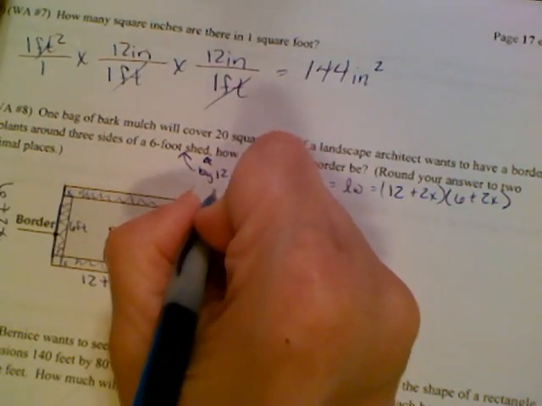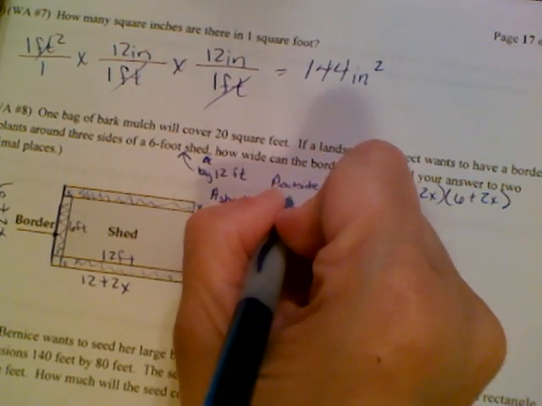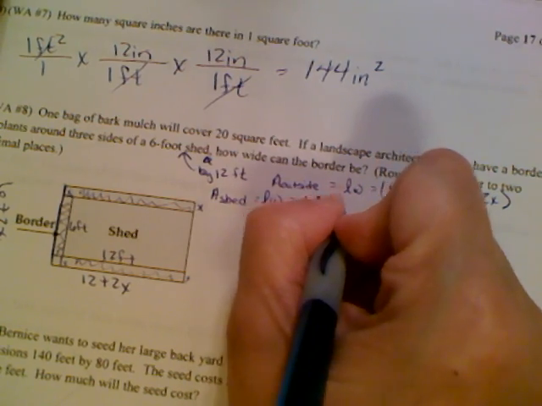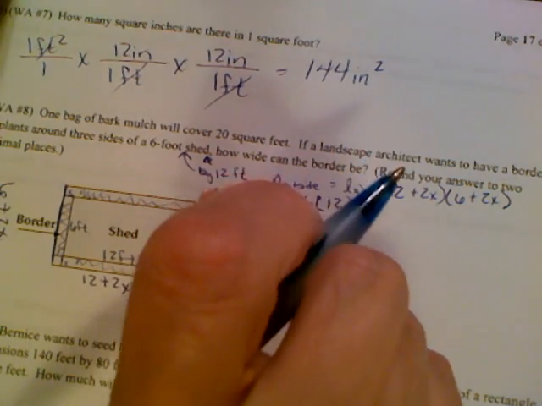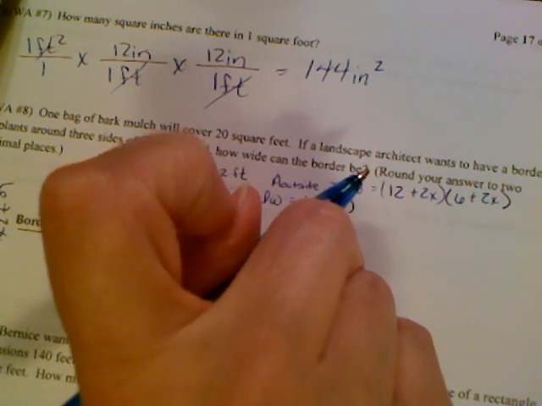And the area of the shed is going to be length times width, which is going to be 6 times 12. All right? And so where do I go next?